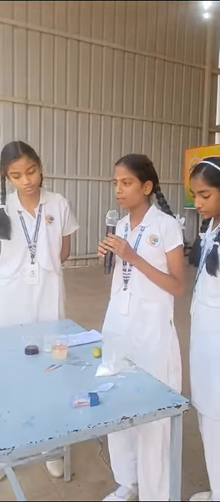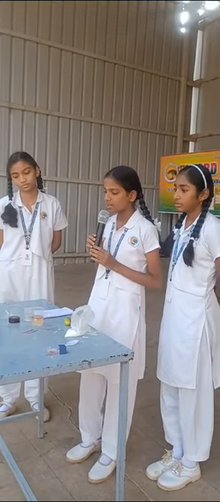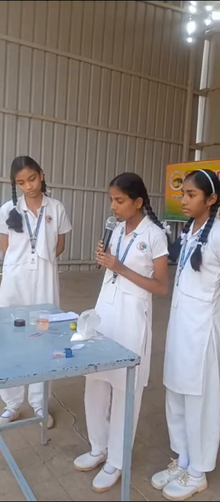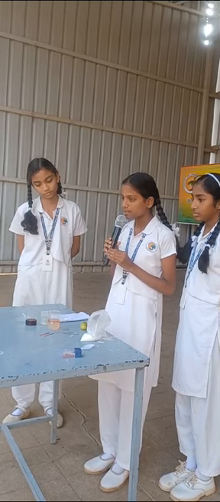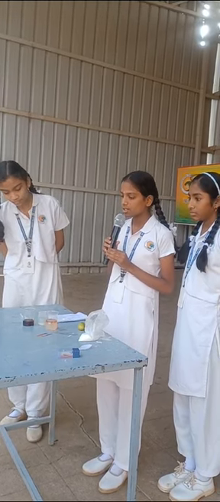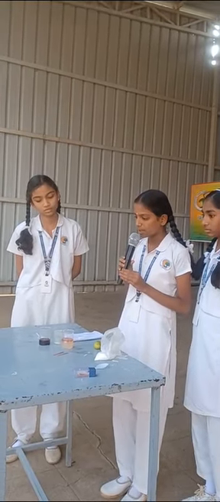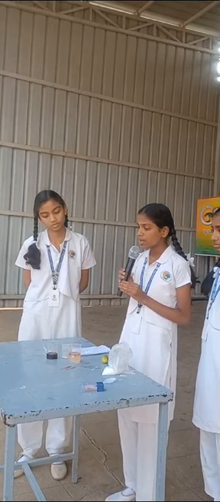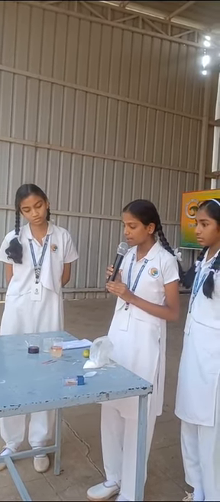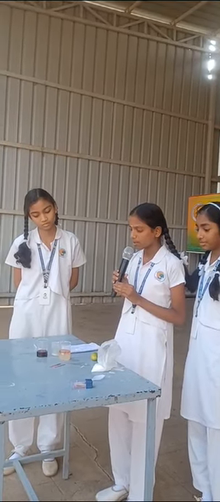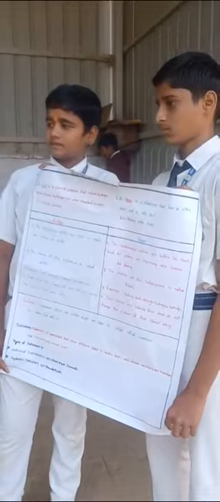Let's learn the difference between acid and base. Acid, it tastes sour. Base, it tastes bitter. Acid is acidic in nature. Base is basic in nature. Acid changes blue litmus to red. Base changes red litmus to blue. Example for acid: curd and lemon. Example for base: baking soda. Thank you.